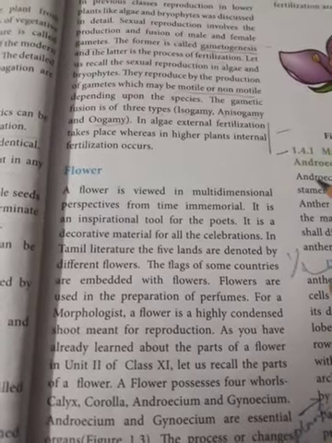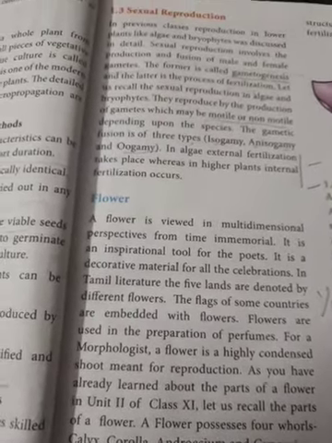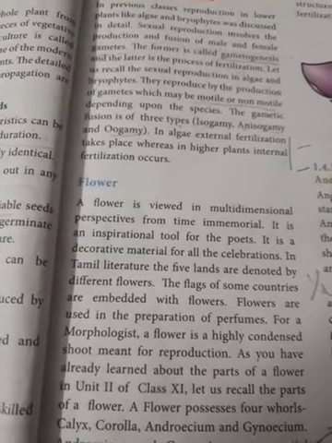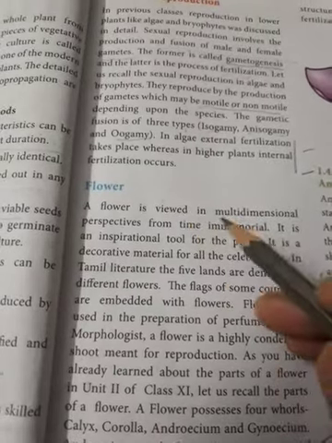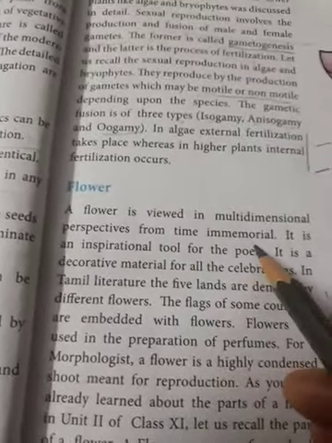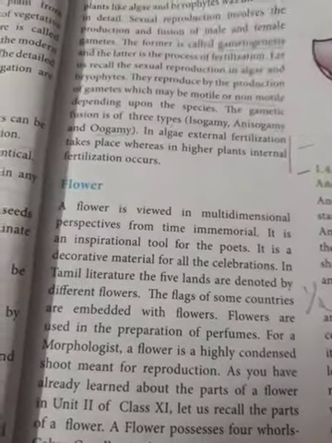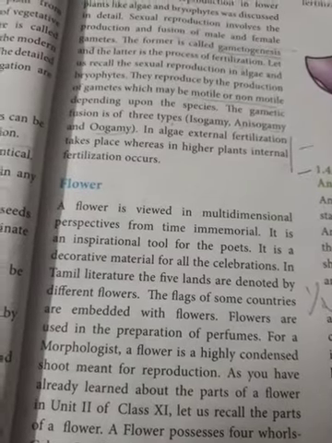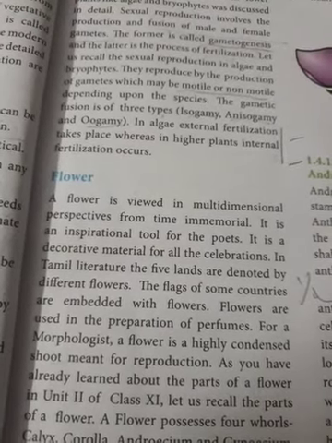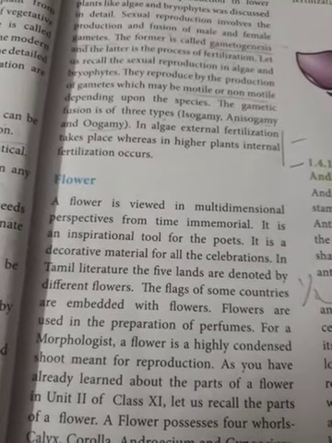Now the next part, we are going to see about the flower. The flower is considered the reproductive part of a plant, and the flower has been viewed in multi-dimensional perspectives from time immemorial. The meaning of this sentence is that, from a long time back, the flower has been used by different groups of people in different ways. What are the different ways the flower has been used?